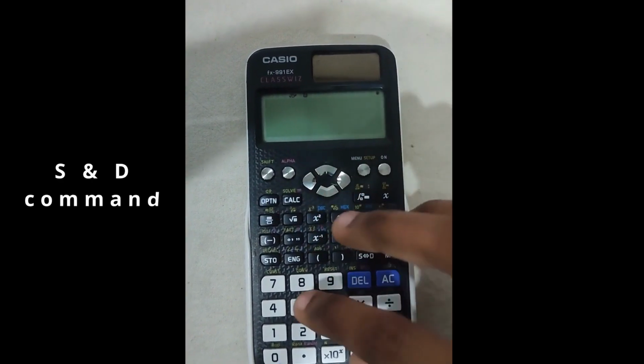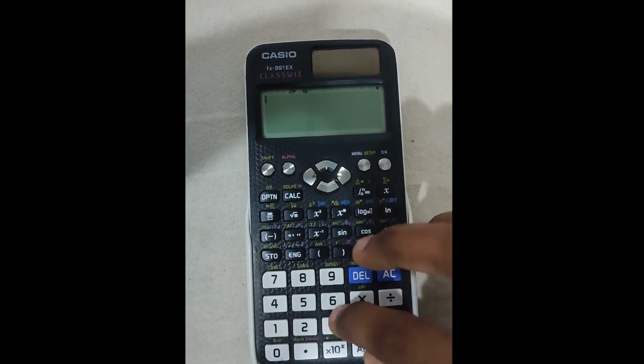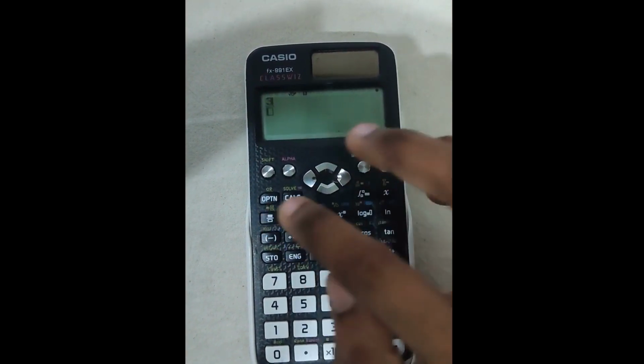As here, sometimes when you calculate, the answer might be needed in decimal or as a fraction. You can use the S⇔D command shown here for that.